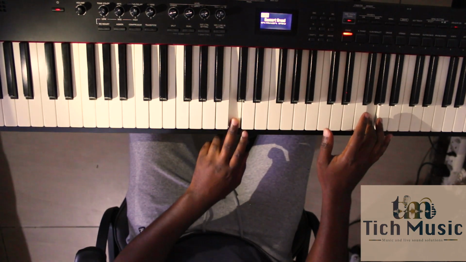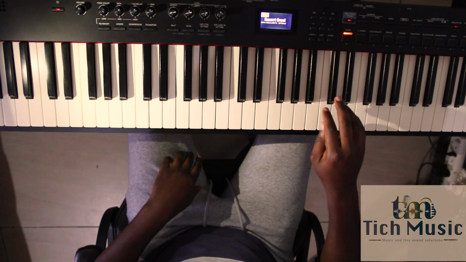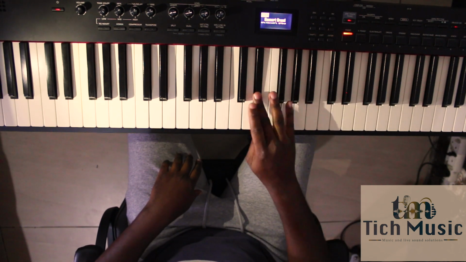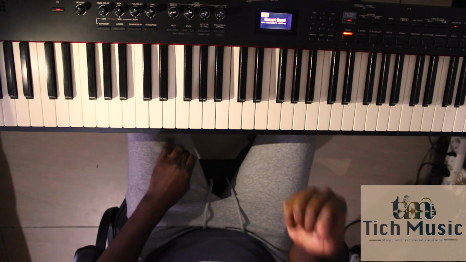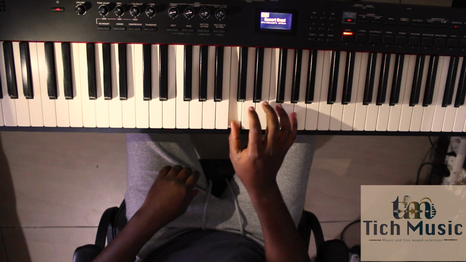So this is just a chromatic scale, but I've done it with all the chords. So to create a chord, you use the same formula: 1, 3, 5.